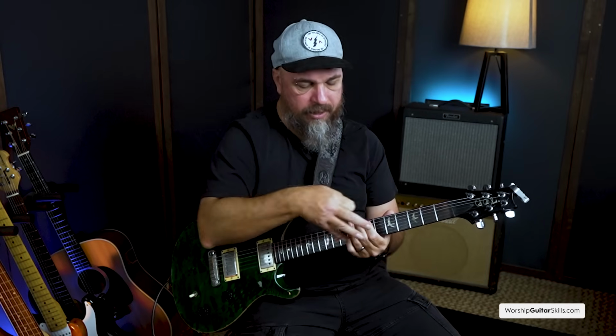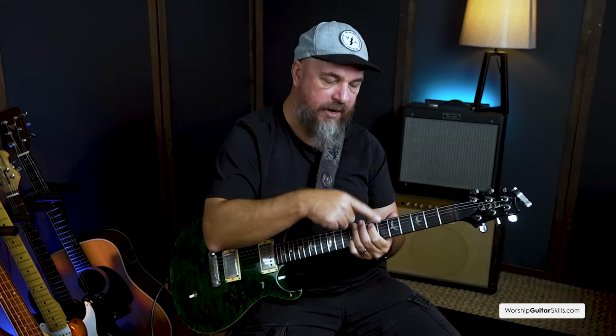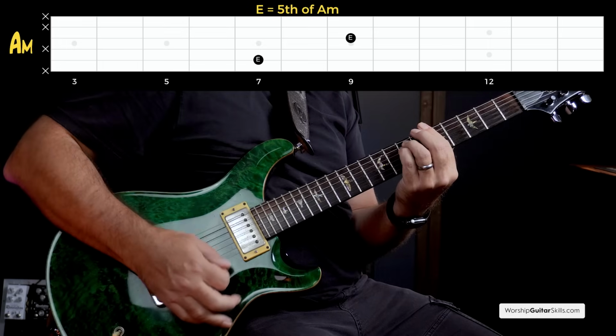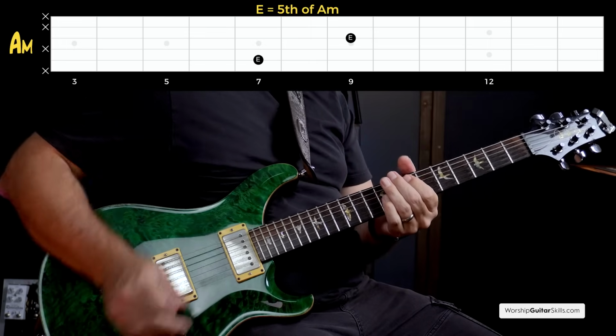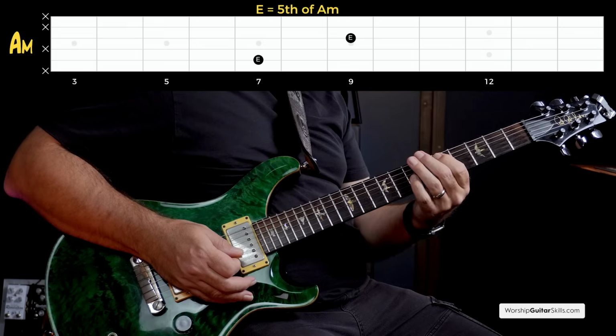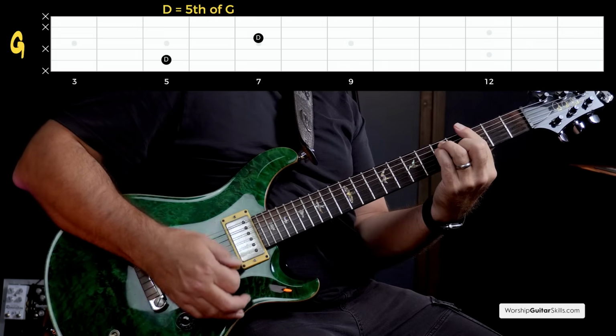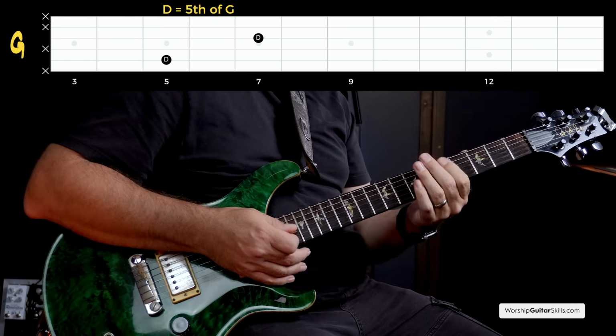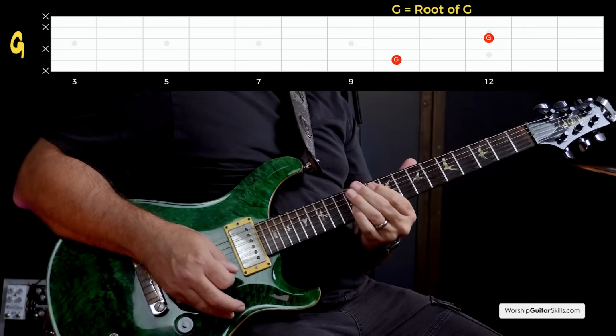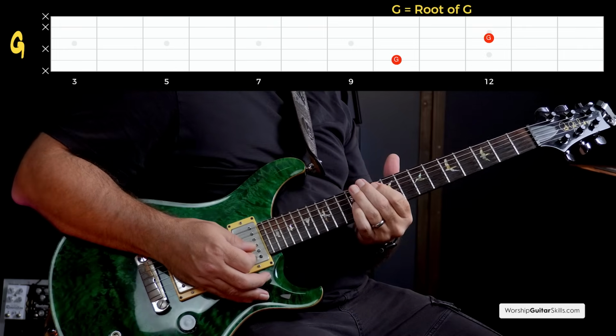Now, when I played E over the C chord, it's the third, but I can also play E over the A minor chord because that's the fifth. So that works pretty cool. And then when I went to the G chord, I played D, which again is the fifth of G, and then I slide up to the G note.